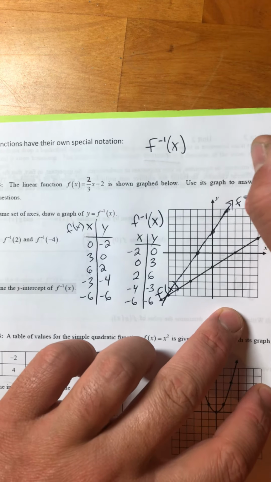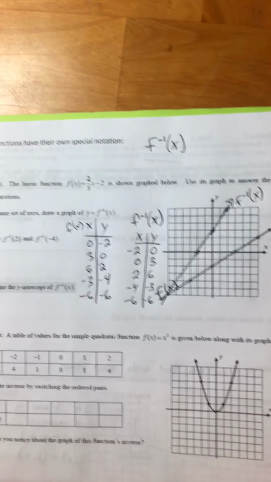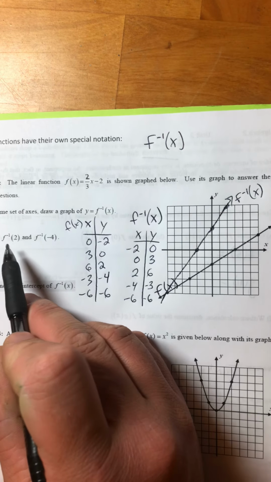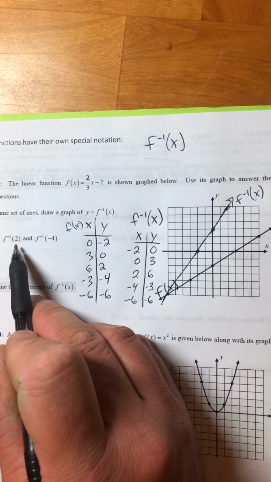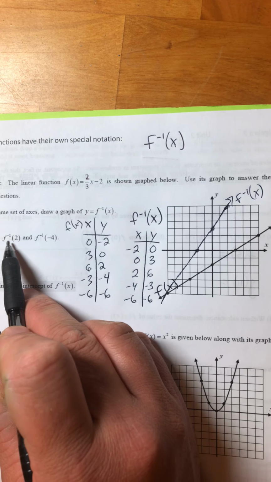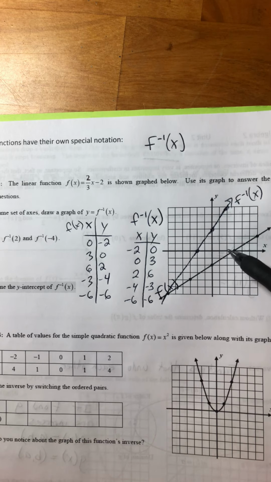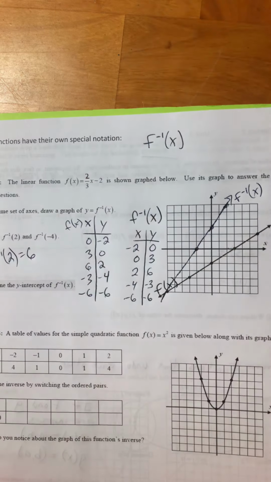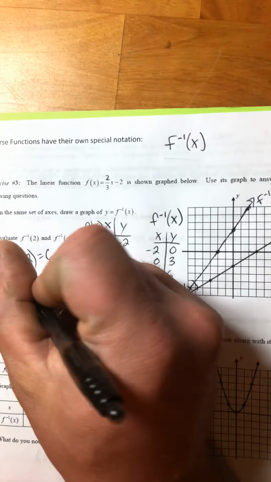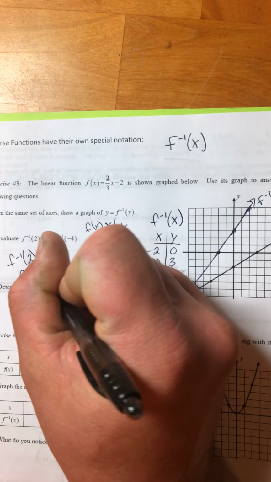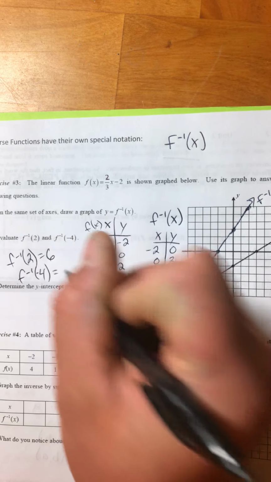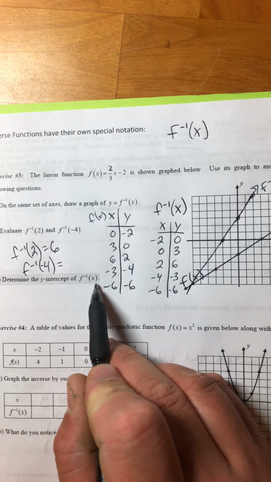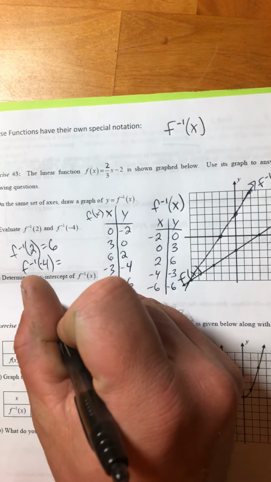So there is the inverse function. It is labeled f to the negative 1 of x. That is a function, it passes the vertical line test, so you can label it f inverse. A couple questions with it. Find f inverse of 2. Same idea, except we're going to find the height at 2 of the inverse. So at 2 on the x-axis, the height is 6. So f inverse of 2 is 6. Let you try another one. What's the height of the inverse at 4? Call it -4. Check that out. What's the y-intercept of the inverse? It's right there in the graph. I got 3.